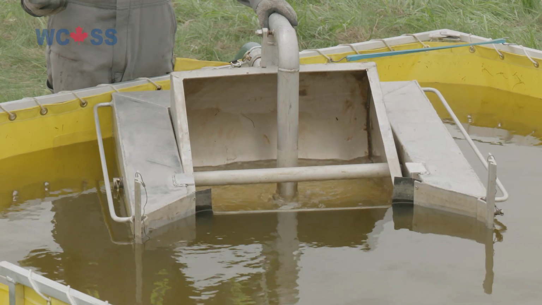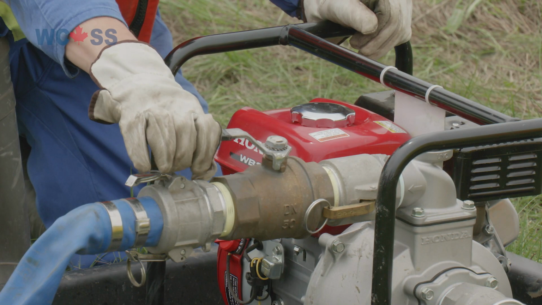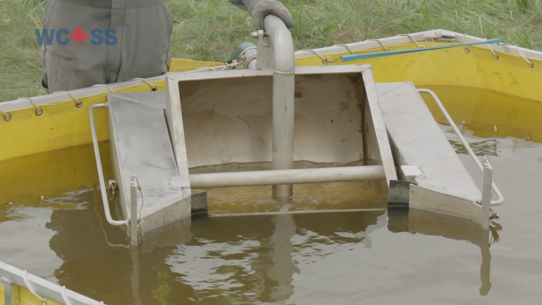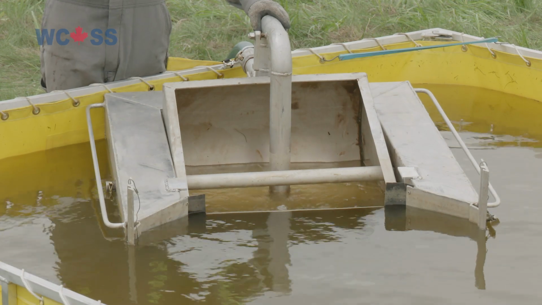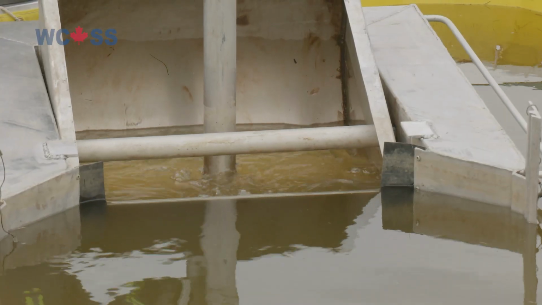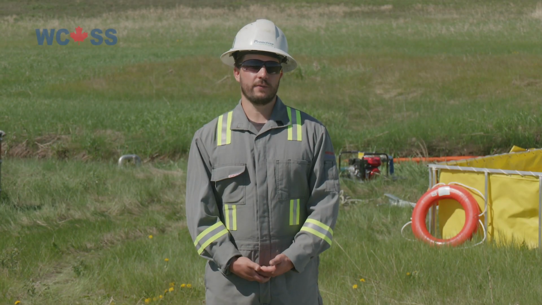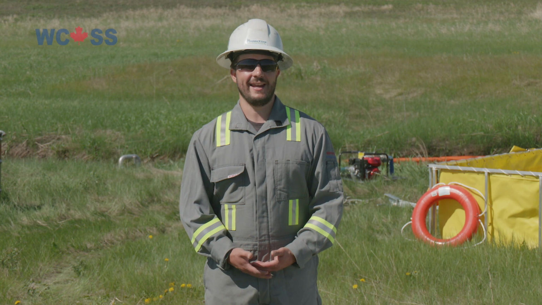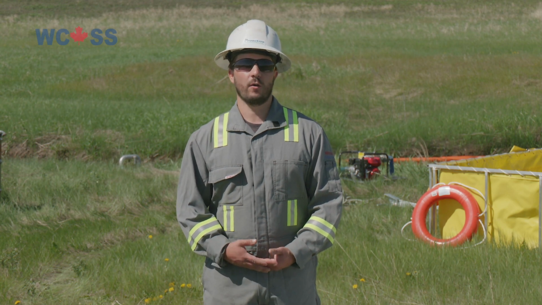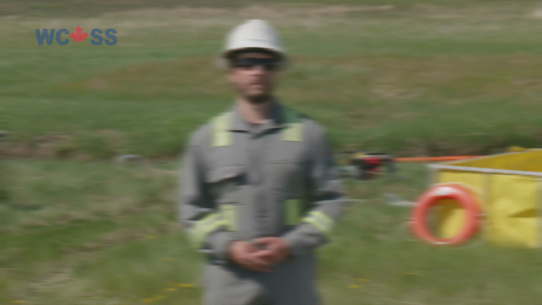So now we're recovering more fluid. This is not optimal for recovery. So we want to choke that back and recover the least amount of fluid off the surface as possible. Due to the inefficiency of a Pedco skimmer, it's very important that you maintain the suction and constantly vary the throttle to ensure optimal recovery.